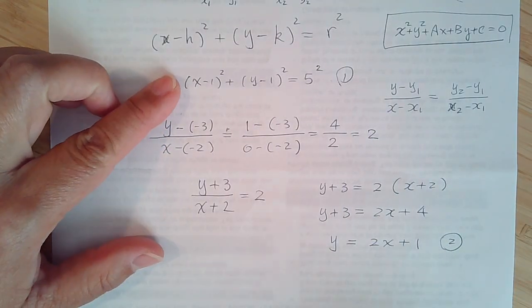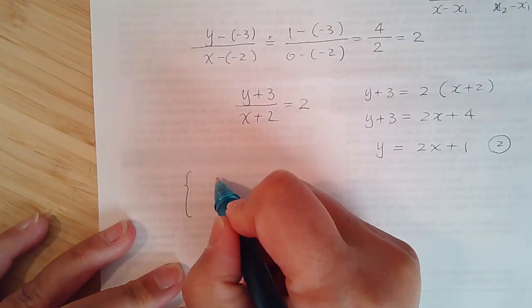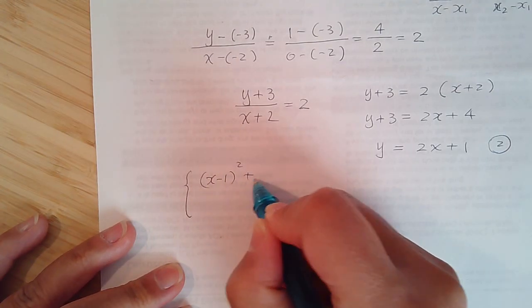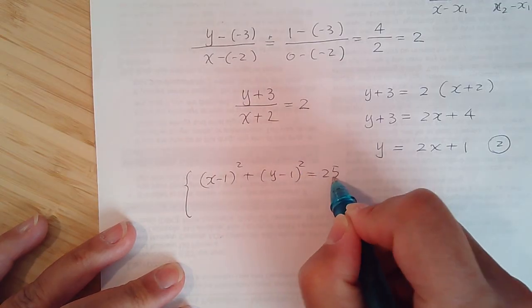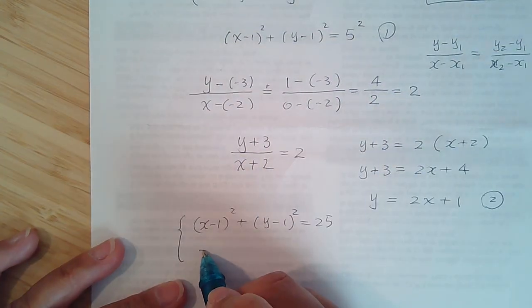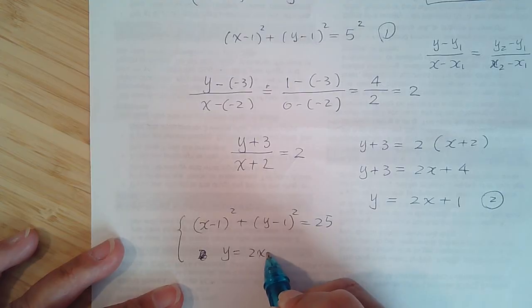See, I have one equation, I have another equation. So I'm going to solve this system of equations: (x minus 1) squared plus (y minus 1) squared equals 25. Okay, I write 5 squared as 25. And then this one I get, y equals 2x plus 1.